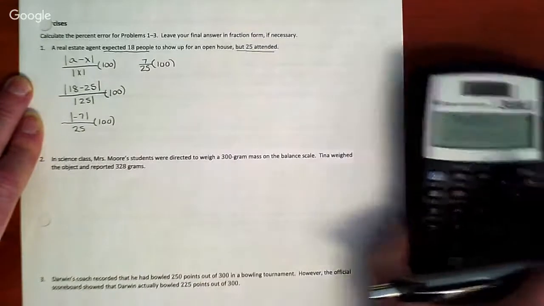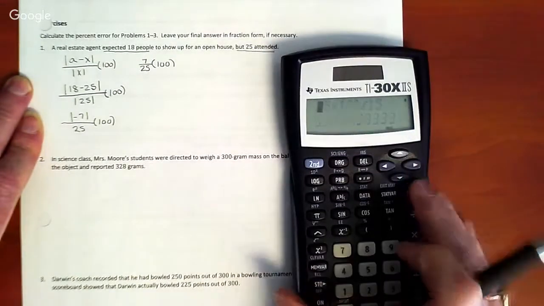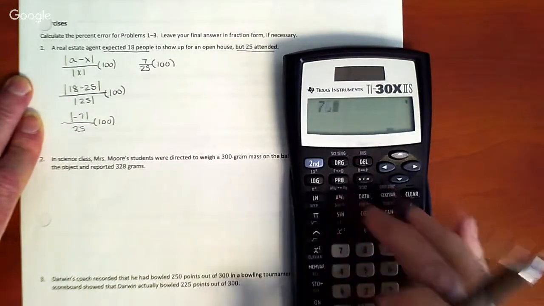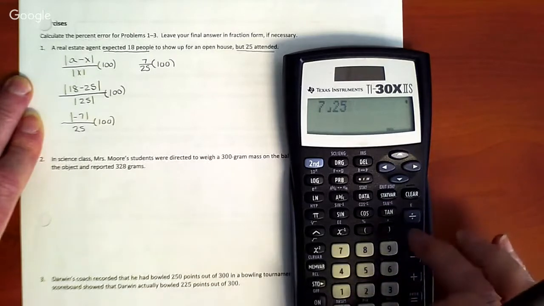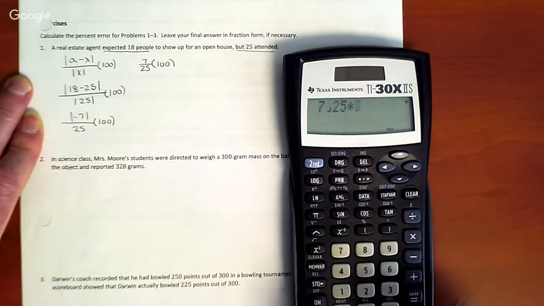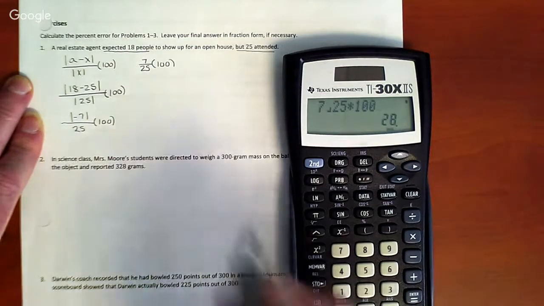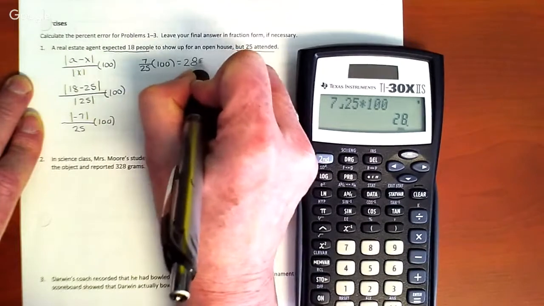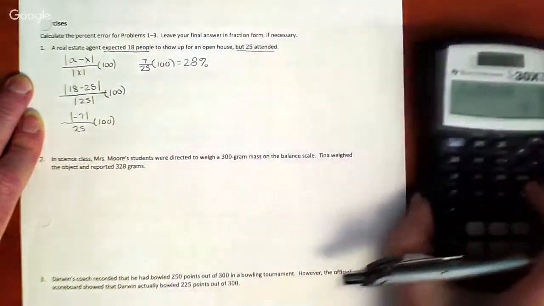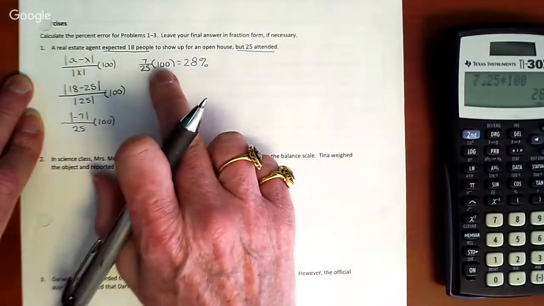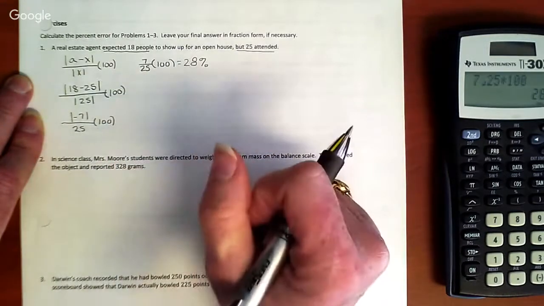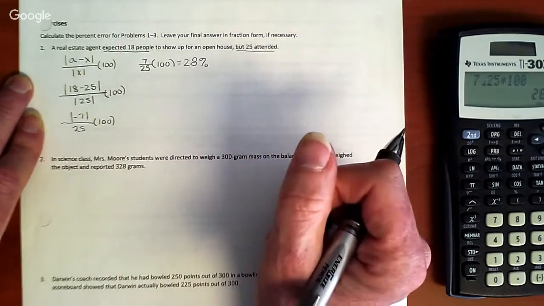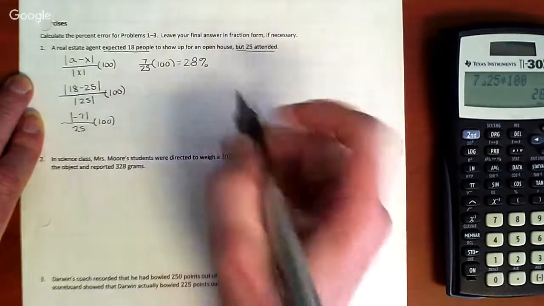So here, using our calculator, I have 7/25 times 100 equals 28. And that is a percent, because multiplying by the 100 is giving us the percent. So that is 28%. That is our percent error.